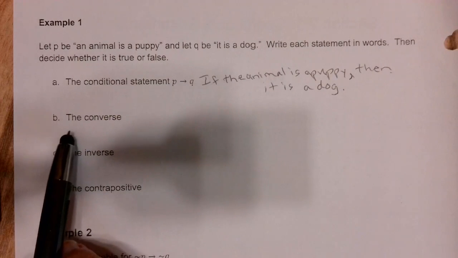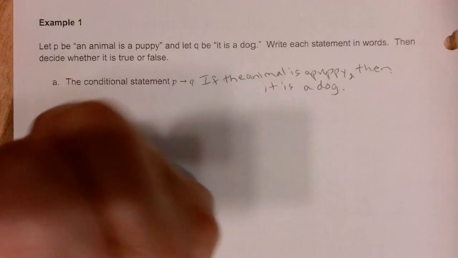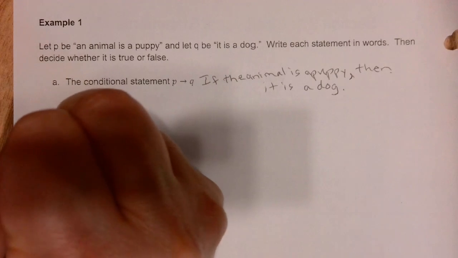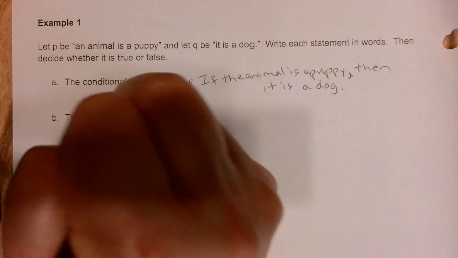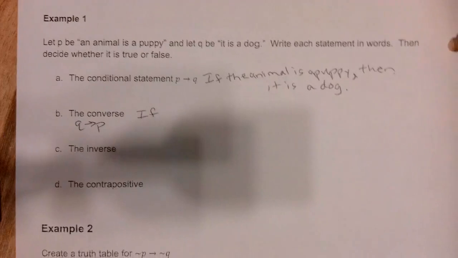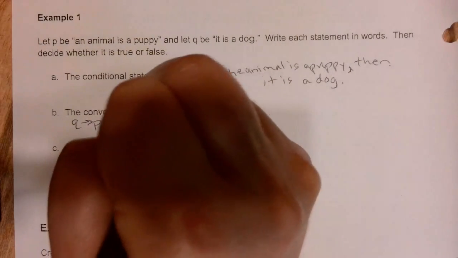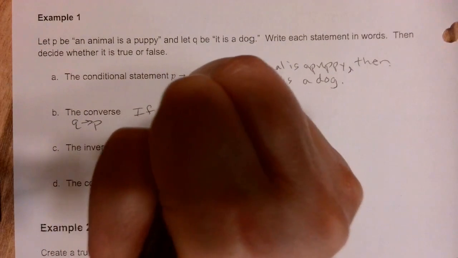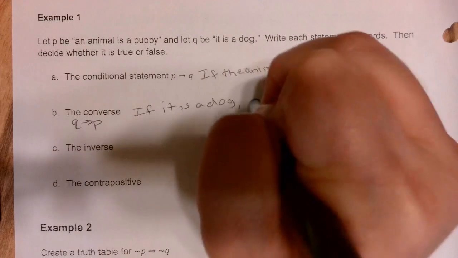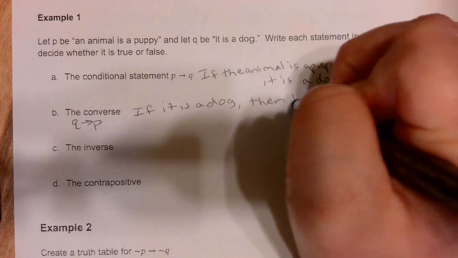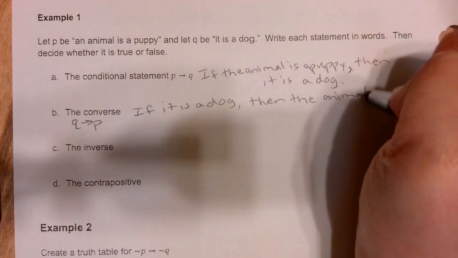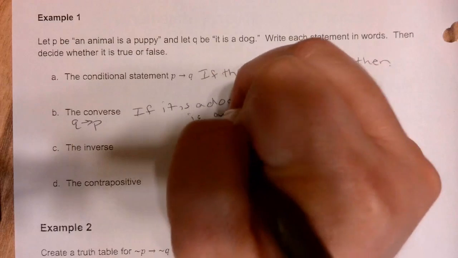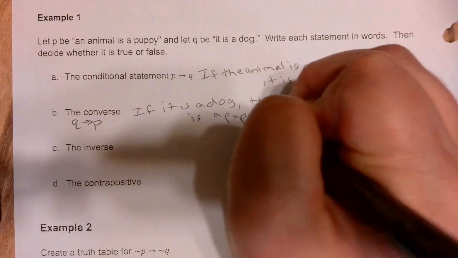Let's do the converse. The converse, that was when we switched the order, Q arrow P. So this is where the Q comes first and then the P. So if it is a dog, then the animal is a puppy.